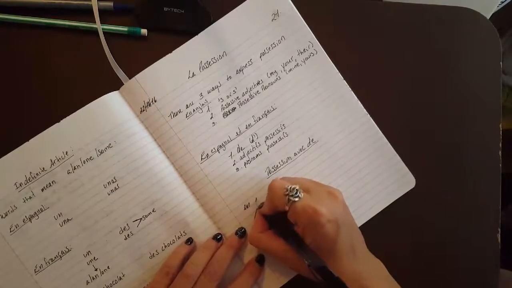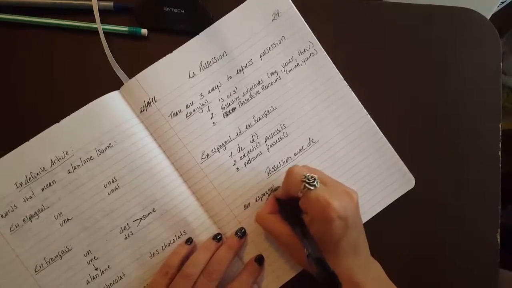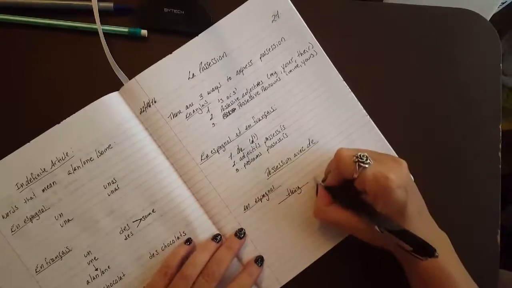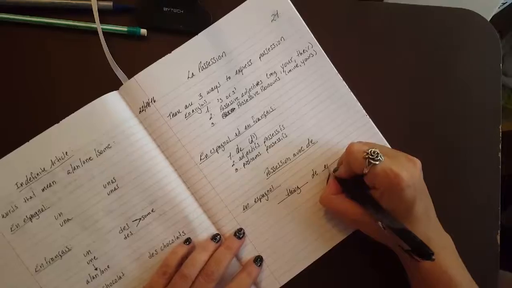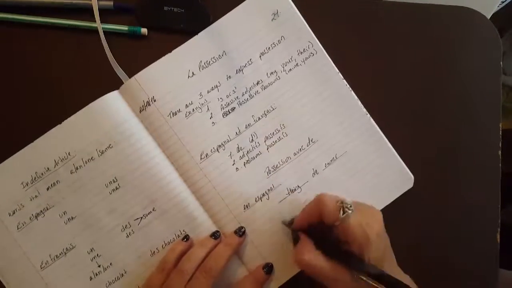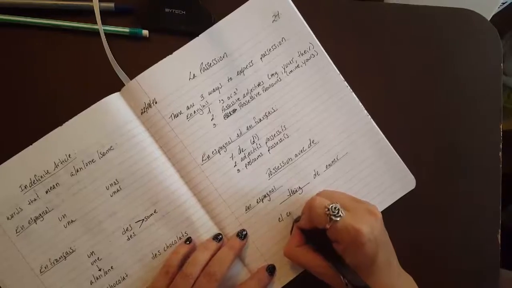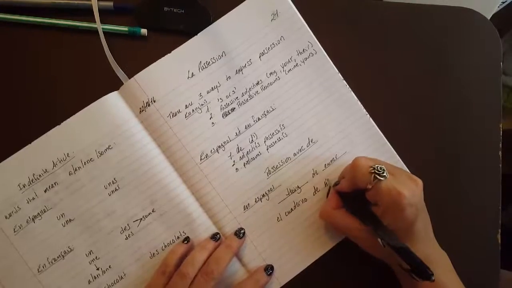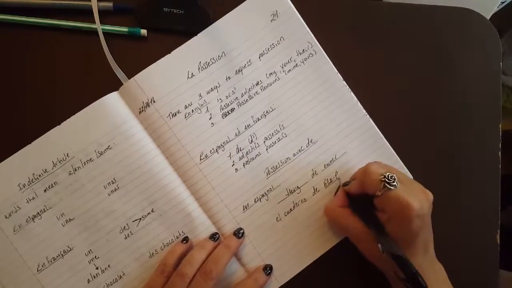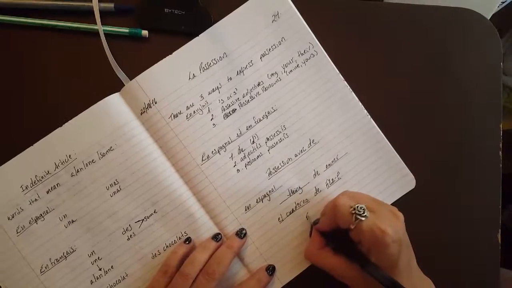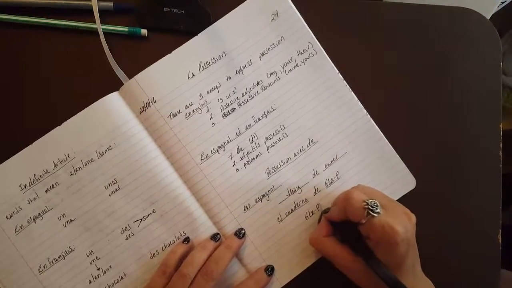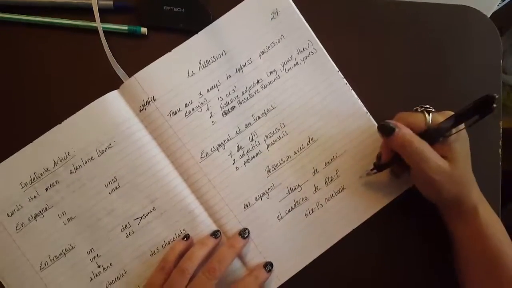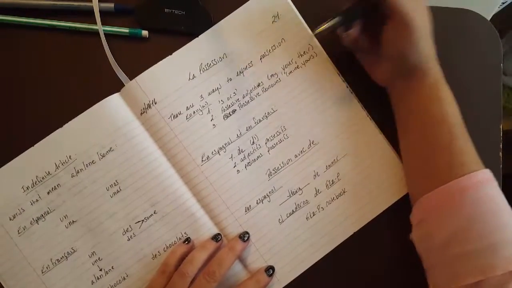So in español, we have the thing, de, the owner. So for instance, el cuaderno de Fitzp. And in English, we would translate this as Fitzp's notebook. So this is the equivalent structure in Spanish to apostrophe S/S apostrophe.